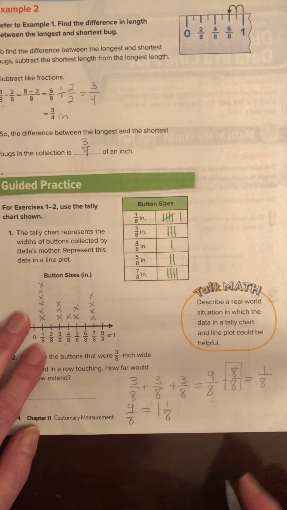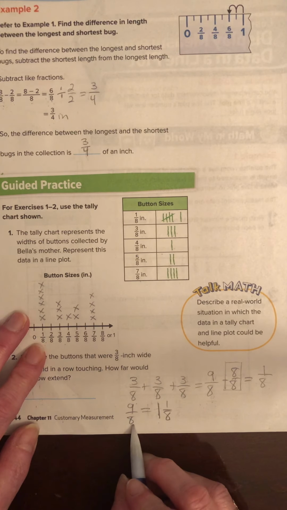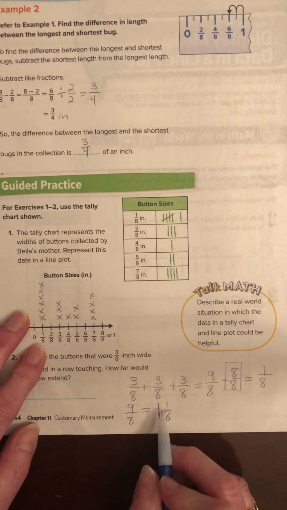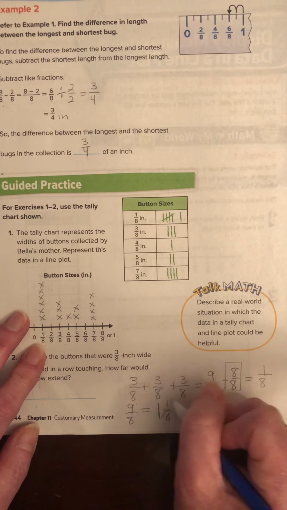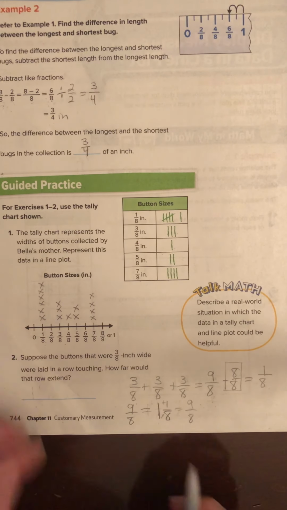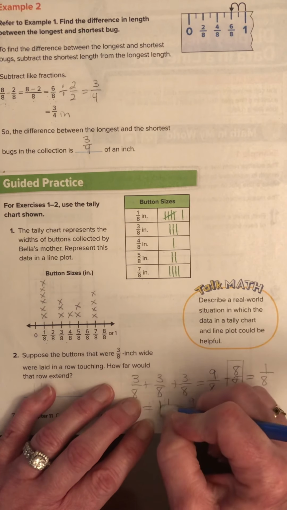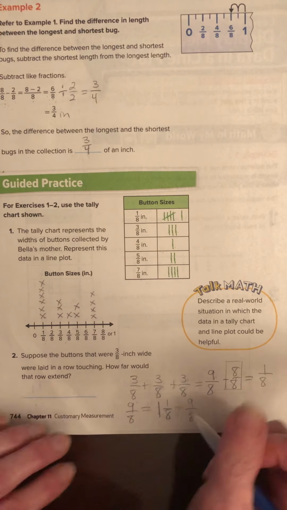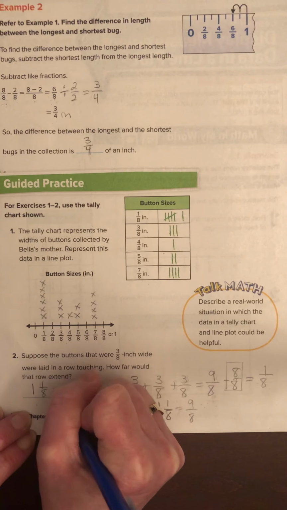Now you might remember that the way we can turn a mixed number into an improper fraction is to multiply the denominator by the whole number, and then add the numerator. So 8 times 1 is 8, and 8 plus 1 is 9. So this is correct. It says, how far would the row extend? It might be a little confusing there with my multiplication and addition. It would extend 1 and 1/8 inches.